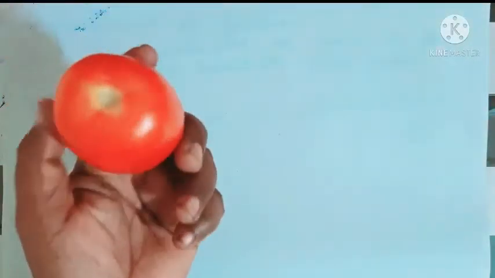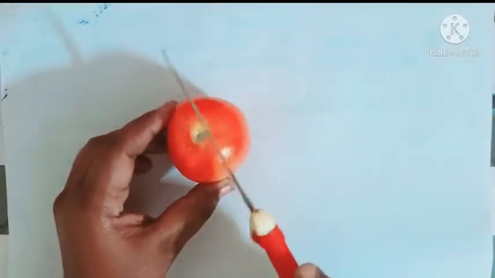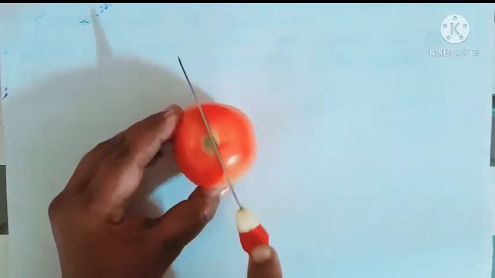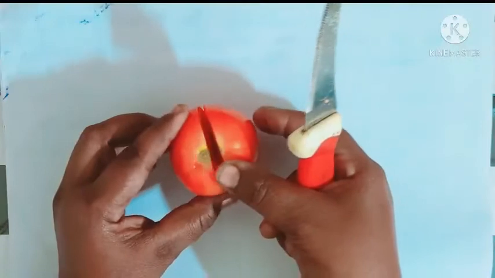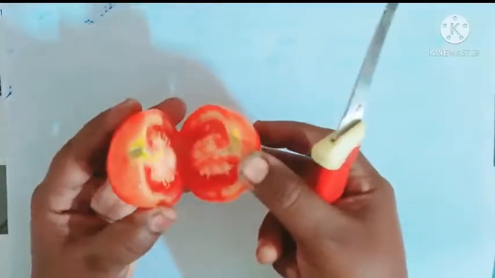Okay, good. So today I have a thing for you. See here. What is this? Yeah, this is one tomato, isn't it? Okay, fine. What I'm going to do is cut this tomato. I have cut this tomato into two, isn't it, dear?